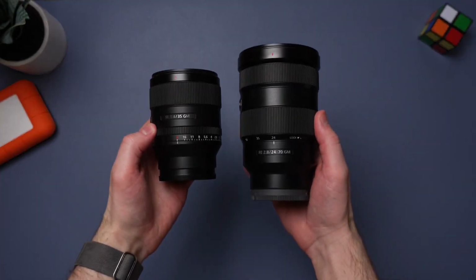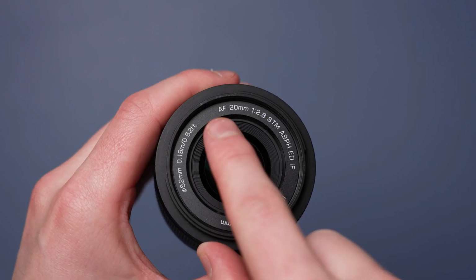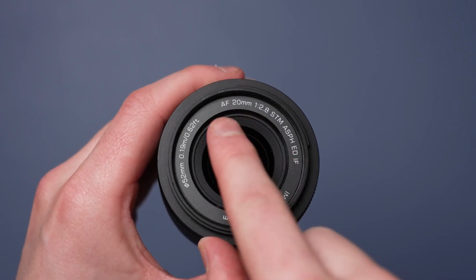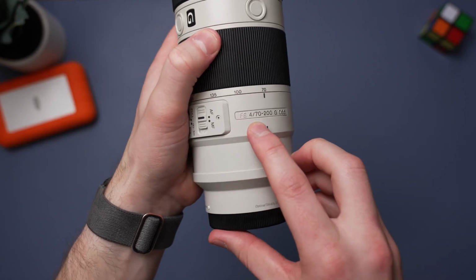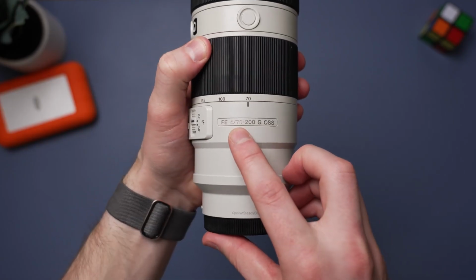Now, one of the most important factors for any lens is its focal length. And every lens has a focal length that's expressed in millimeters. And you'll see this on the lens as mm. You might see 20 millimeters or 50 millimeters, or even a range like 70 to 200 millimeters. These are all different focal lengths.